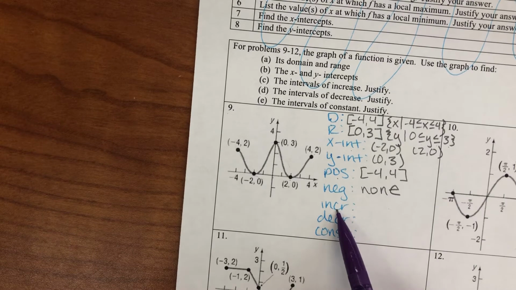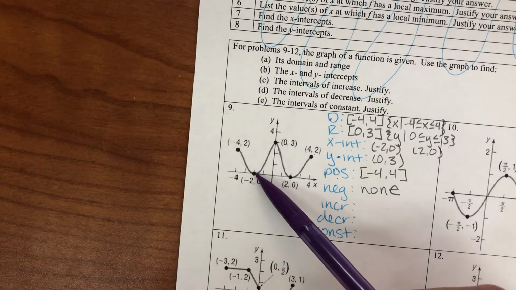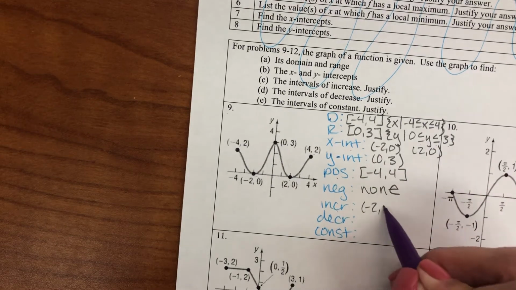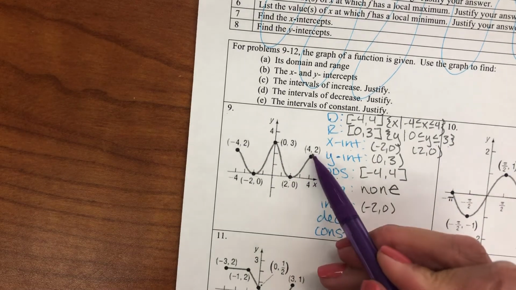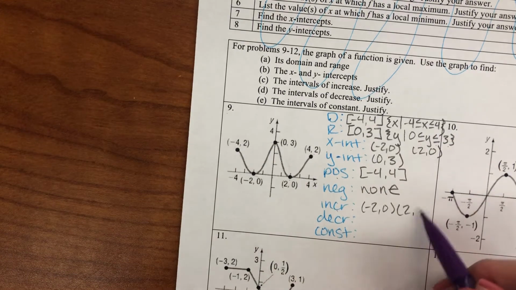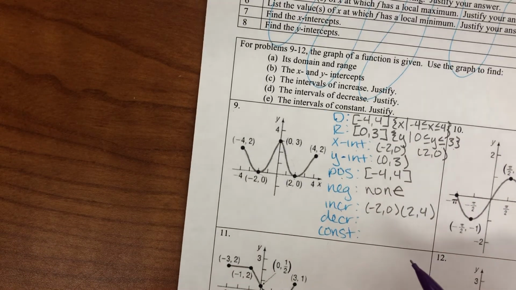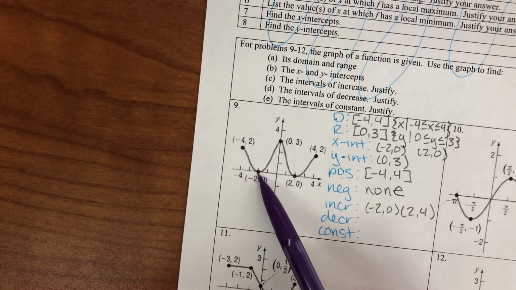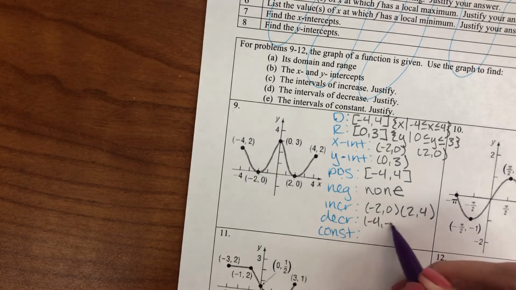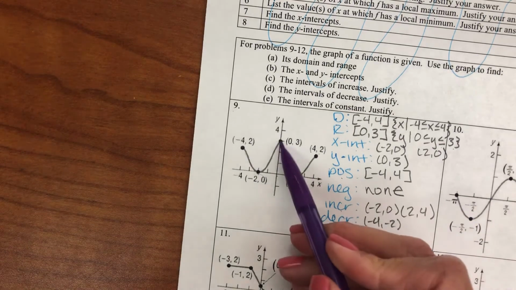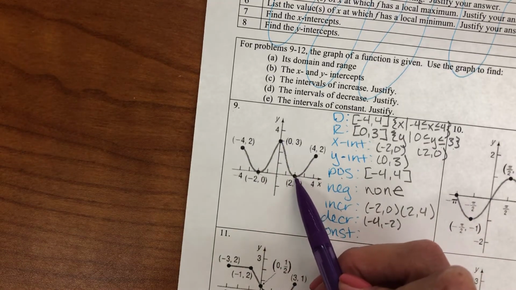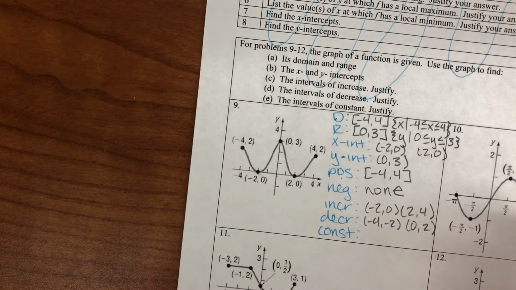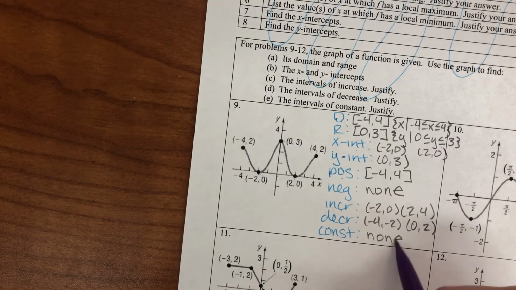Increasing where the graph is going up. So from -2 to 0. And then from 2 to 4. Decreasing where the graph is going down. So from -4 to -2. And then from 0 to 2. And then none for constant.